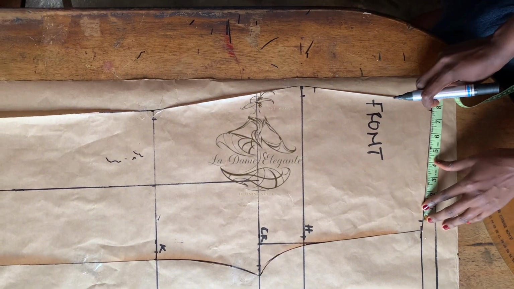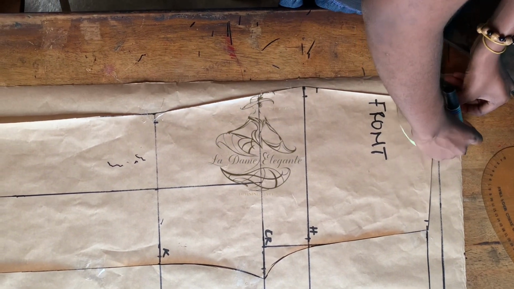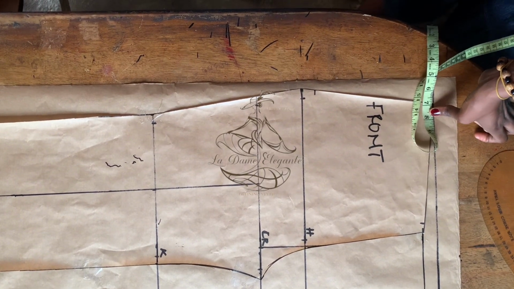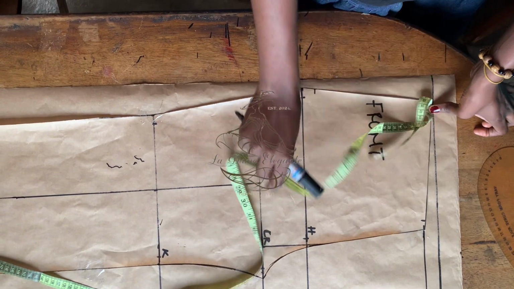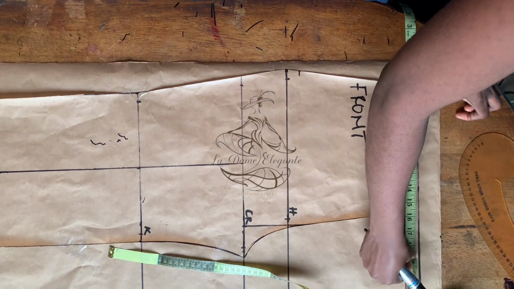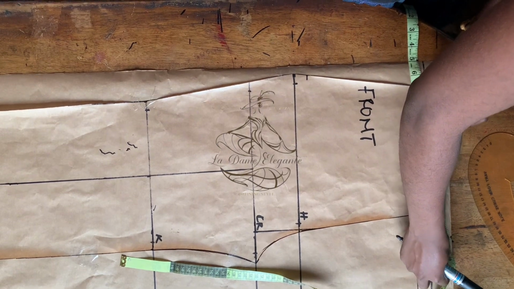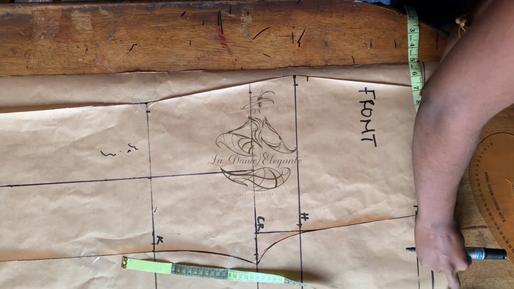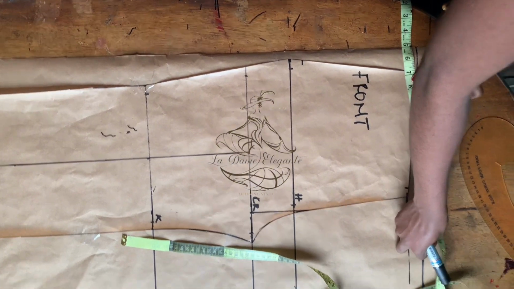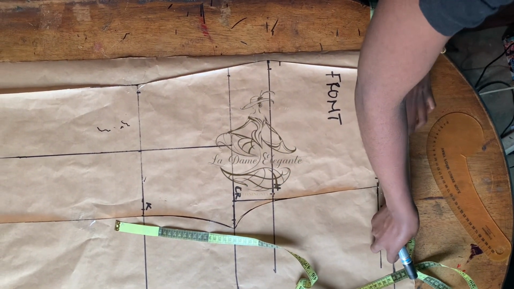From here to this other half inch, the 7.5 inches, you turn your tape rule with that same 7.5 inches and measure 17.5 on that 1.5 inch extension. 17.5 plus 1 inch allowance, that's 18.5.